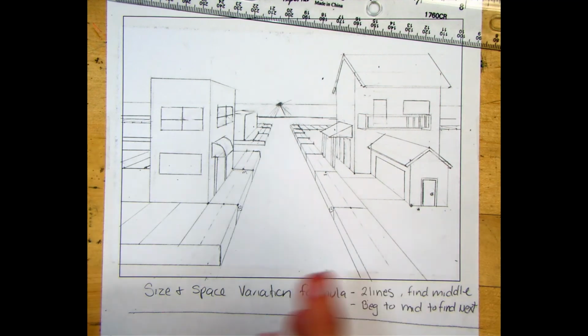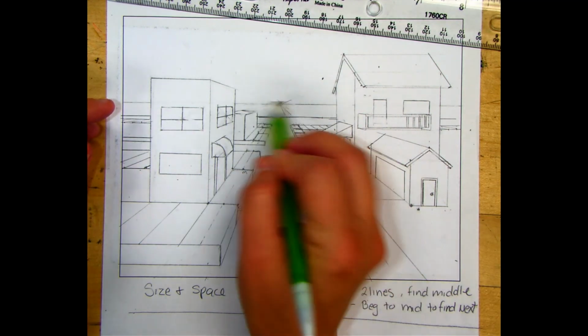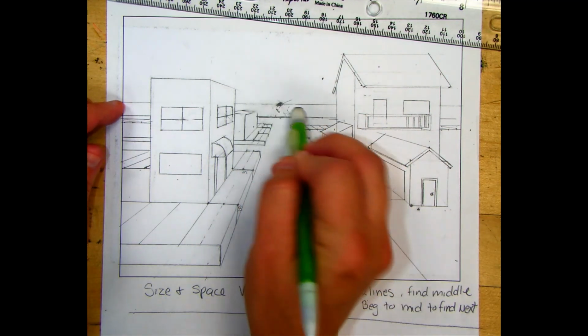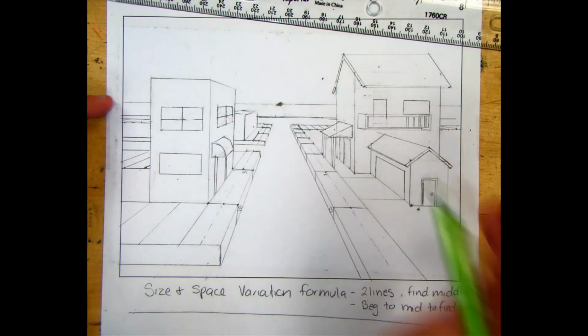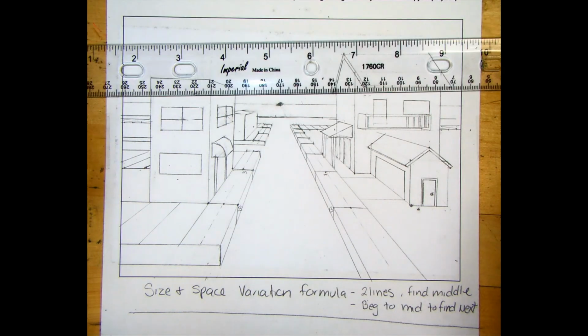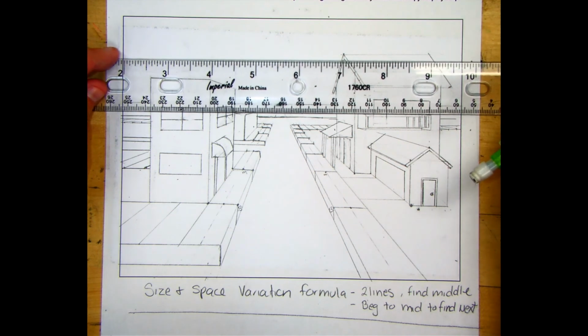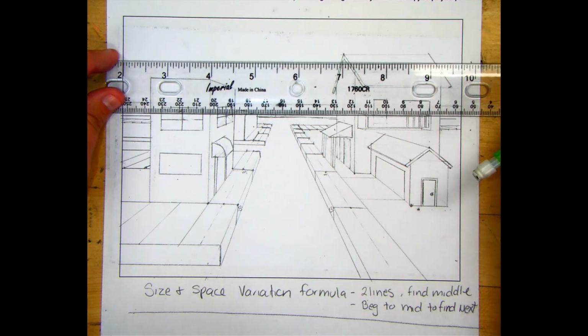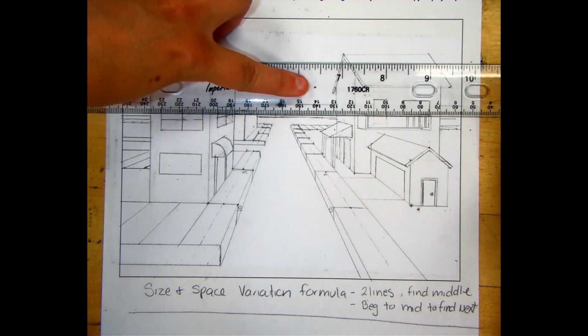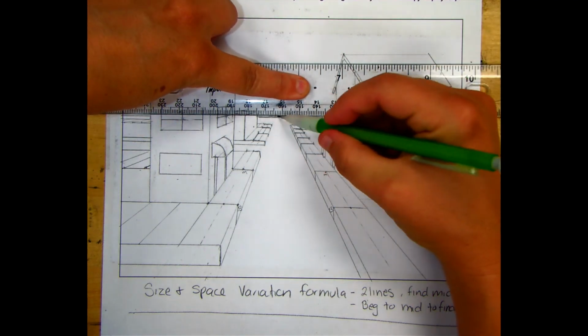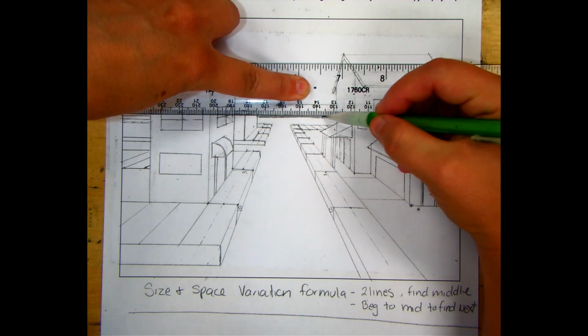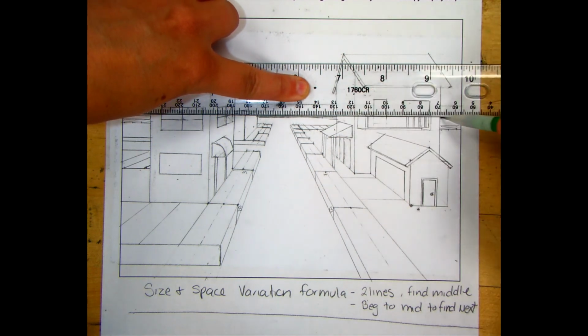Now, if you wanted to, you could put anything that you want back here. Let me erase all these extra lines. But for this tutorial, I'm going to put another sidewalk going all the way back through. So I have the bottom of the curb, the top of the curb.